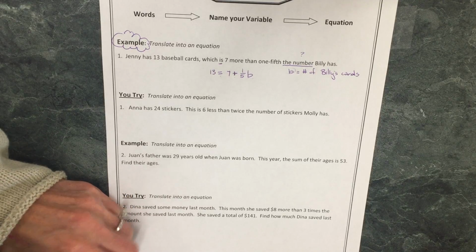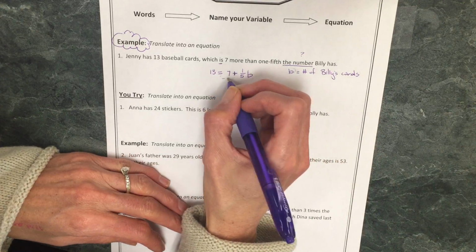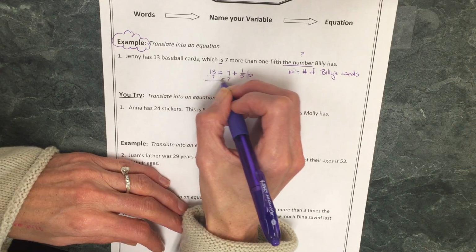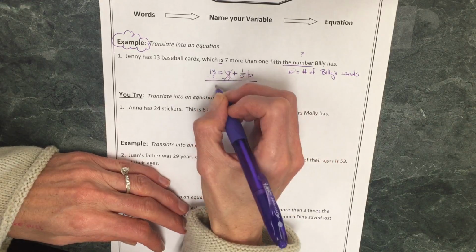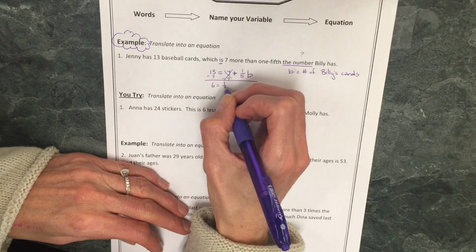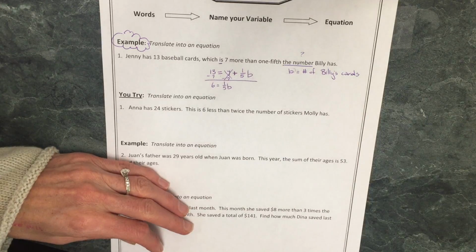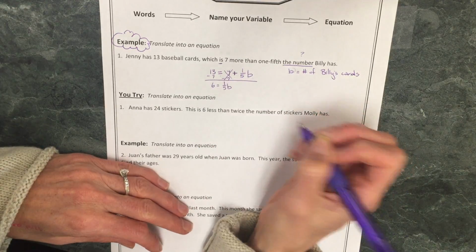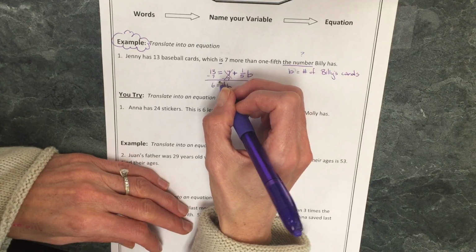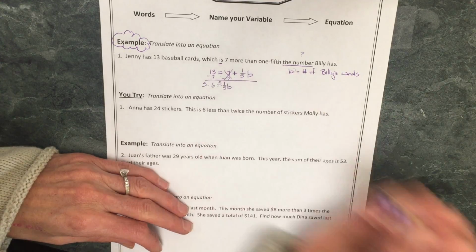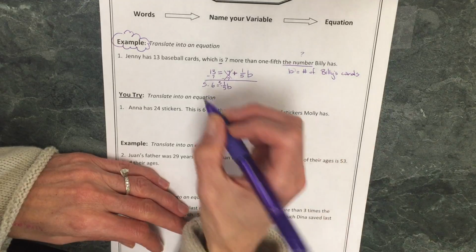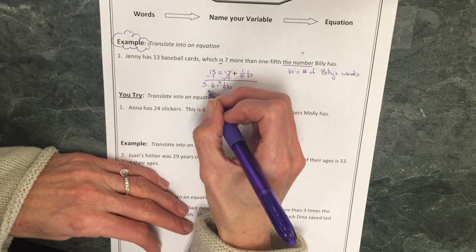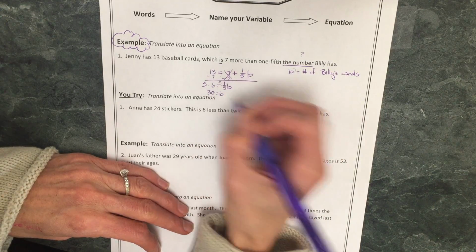I'm going to solve the two-step equation by subtracting 7 from both sides first. Those cancel out. I get 6 equals 1/5 B. And to get rid of the 1/5, I'm going to multiply by the reciprocal on both sides. So multiply by 5. And that's 30. So B equals 30.